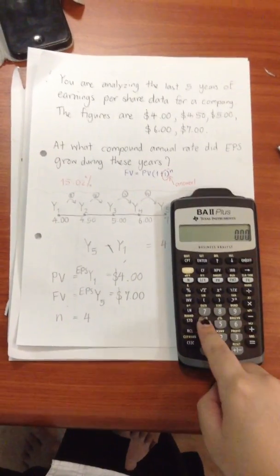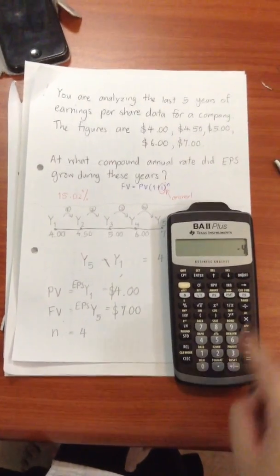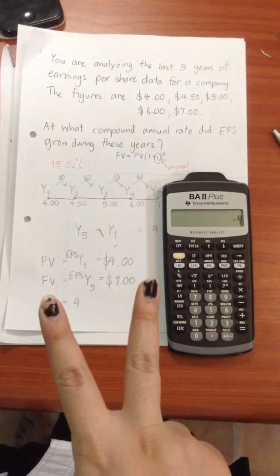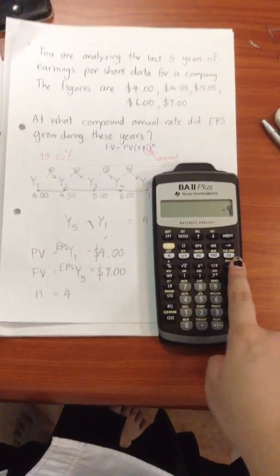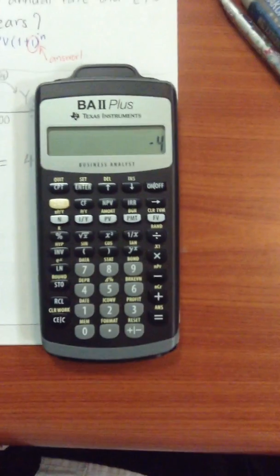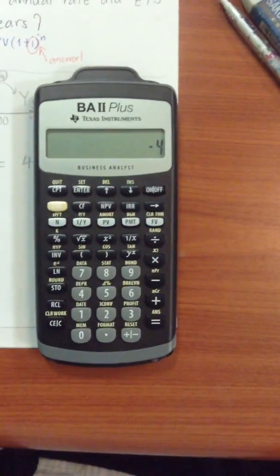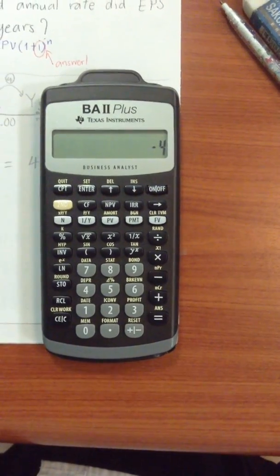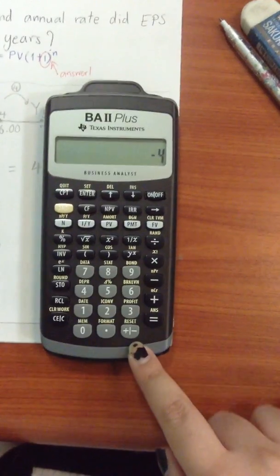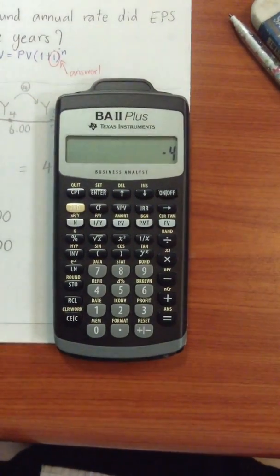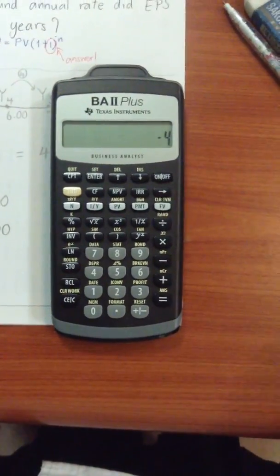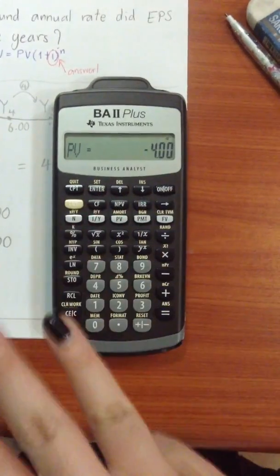I'll show you, a little bit closer. To enter in the TVM formula, first you enter the number, which is 4. Secondly, you enter the plus or minus sign. If you have the plus sign, you don't need to enter anything, it will automatically be plus, but in this case you're going to get the minus sign, and it's the PV.